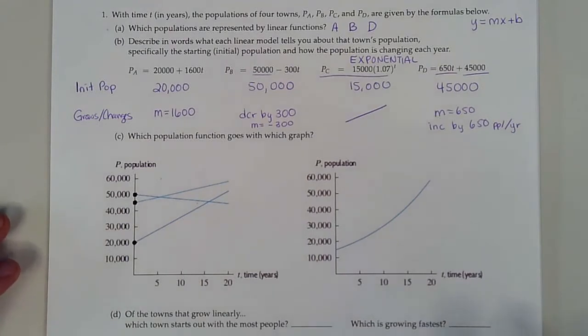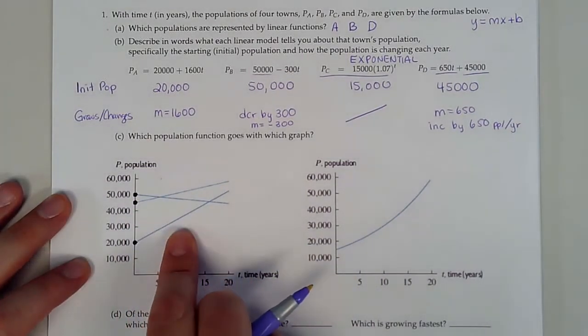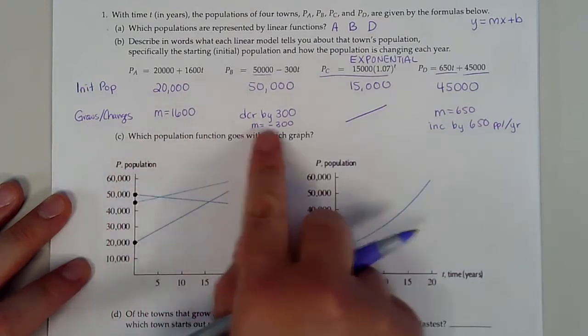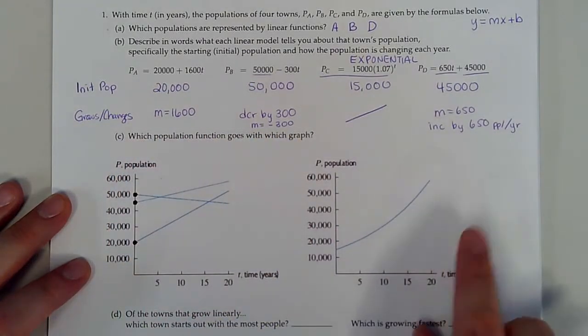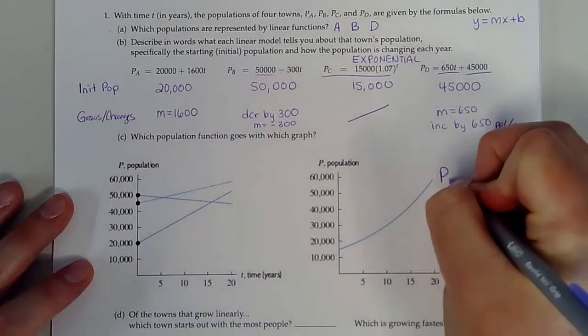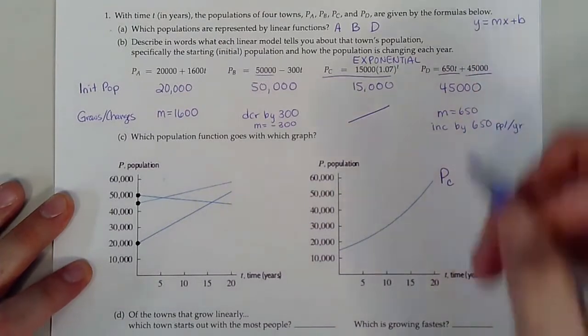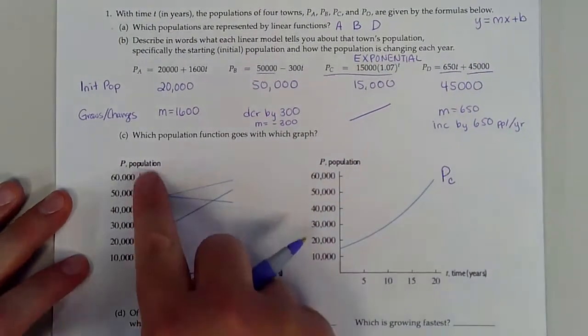And then part C says which function goes with which graph. These 3 are all lines, so we know that these are going to be matched to our linear ones. So these are A, B, and D. That means that this one over here is population C. That's what an exponential curve looks like. It starts out with maybe some slow growth and then starts going faster.